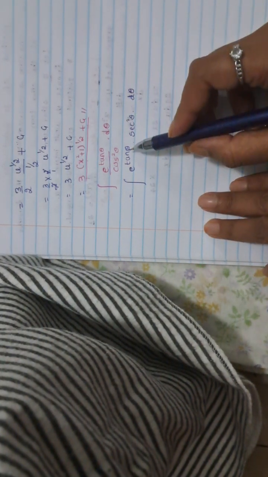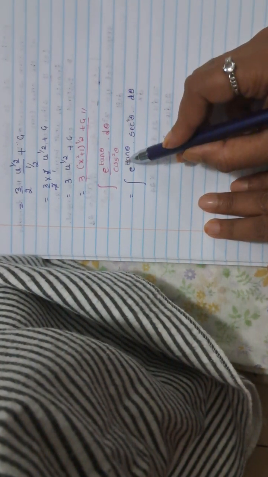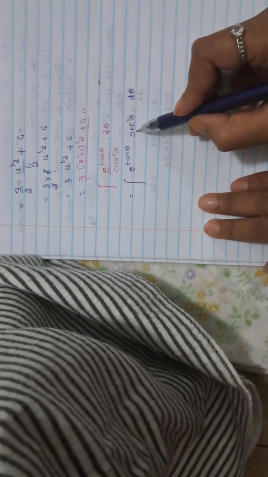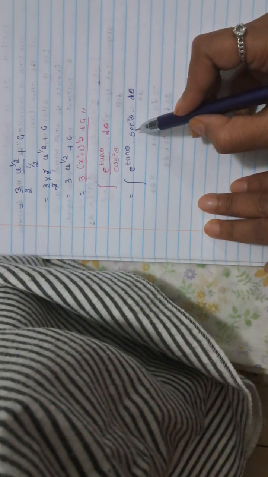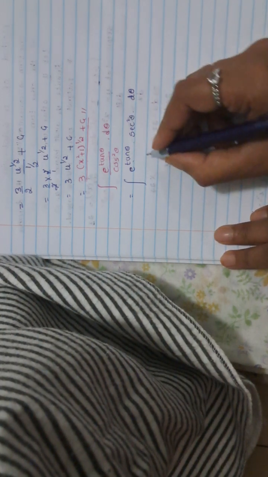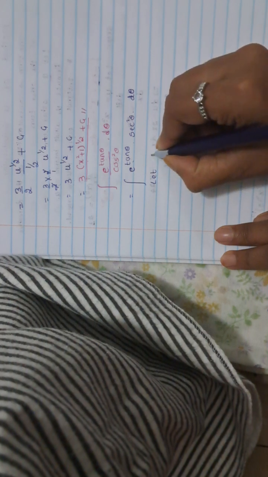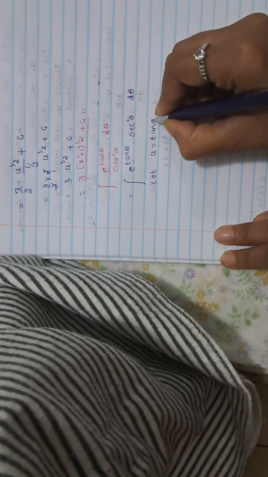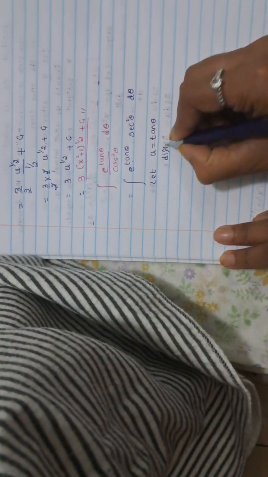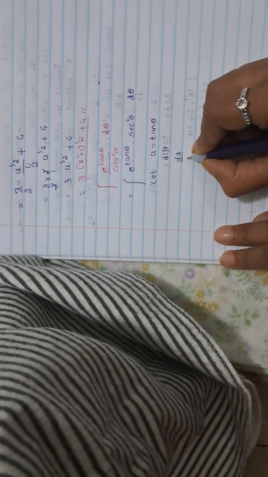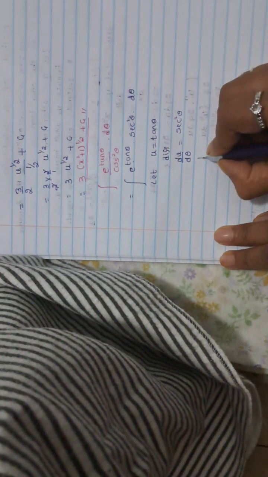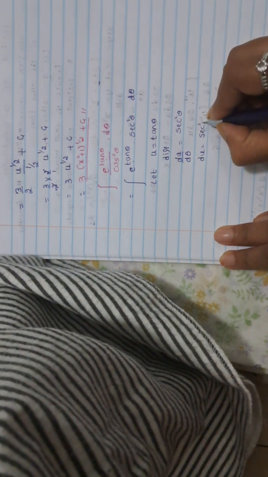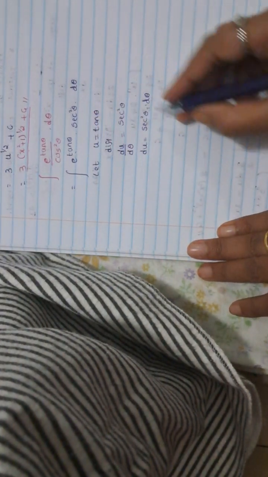So here also we have the function tan theta, and we also have the function secant squared theta. We know that the derivative of tan is secant squared. So hence I can substitute my u as tan theta. So let u is equal to tan theta. Differentiating, since my variable is theta here, du with respect to theta is secant squared theta. So therefore du is simply secant squared theta d theta.